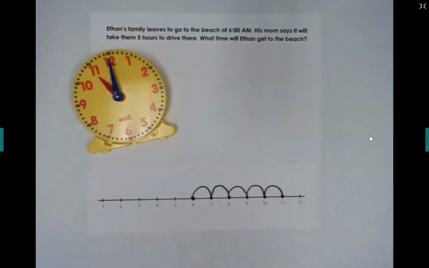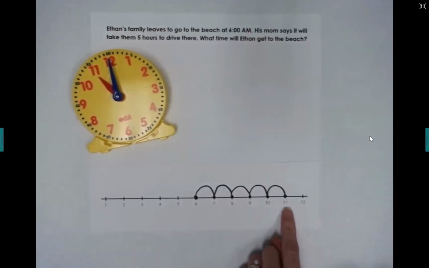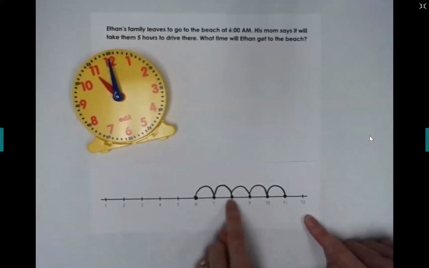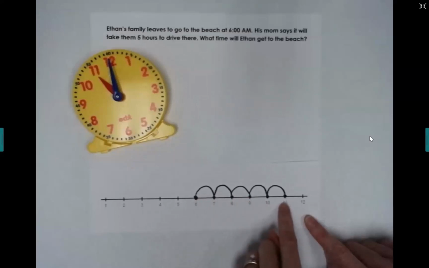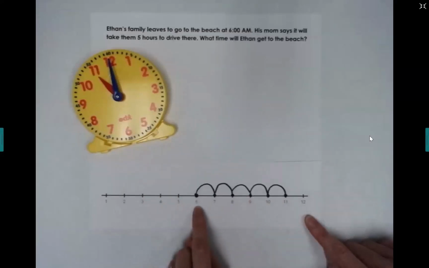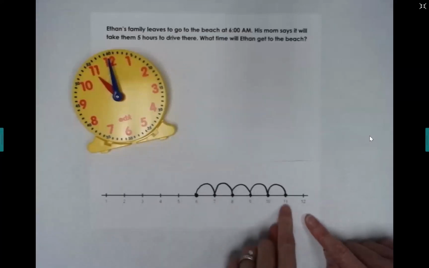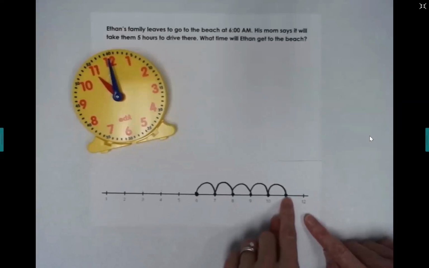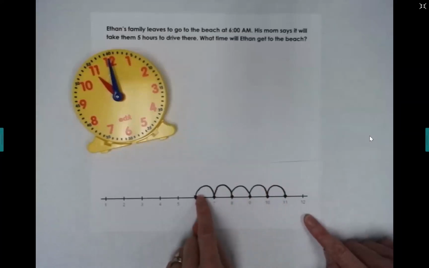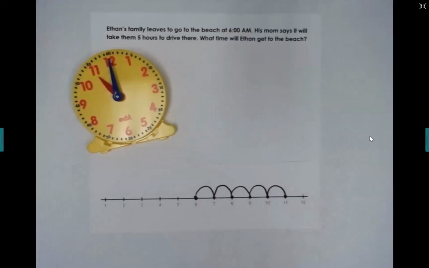And then another scenario they might encounter is if we said they wanted to get to the beach by 11 o'clock. It's going to take them 5 hours to drive there. What time should we leave? Okay, so this is a situation where they were looking for the start time and they're going to have to start at the end time and now count backwards, right? But first grade students can do this.